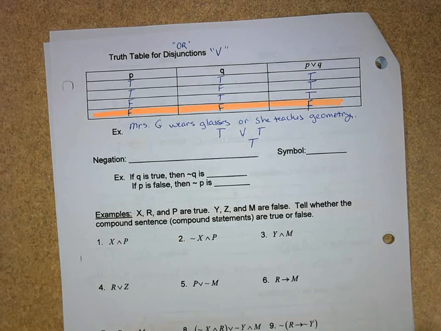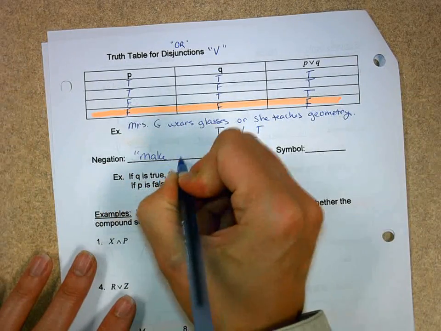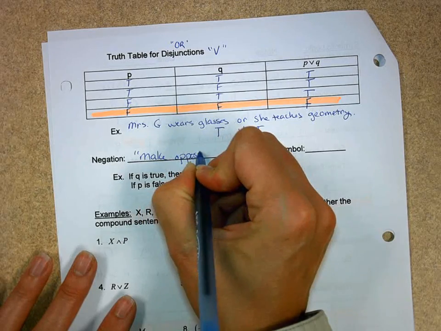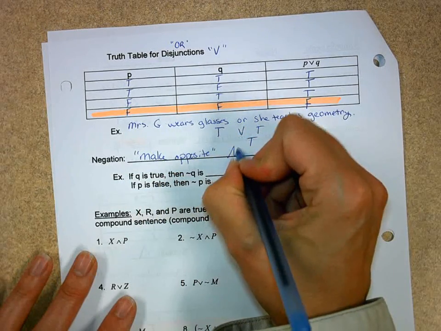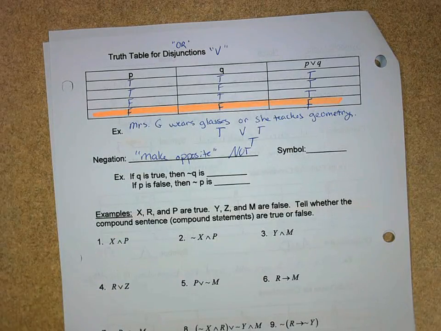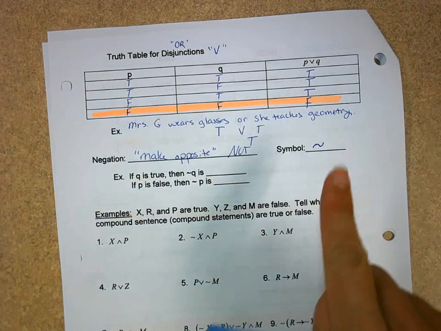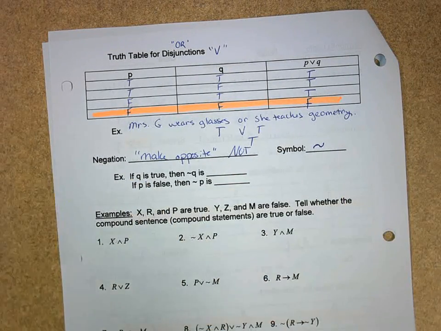So that's another one. And then we had one last symbol that we actually learned when we were learning how to make inverse statements of conditionals. It's the negation. And remember, negation means make opposite. Or that really means the word not. So if the not's in, you take it out, or vice versa. And the symbol we use for that, a lot of you will call it a squiggle, or the similarity symbol. Remember, this means negation in this case.